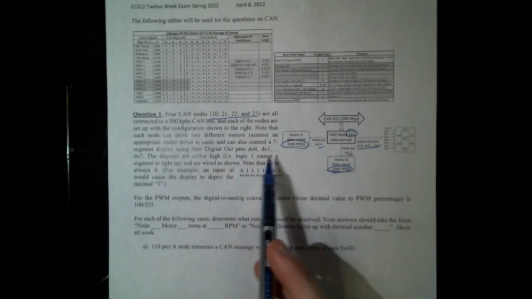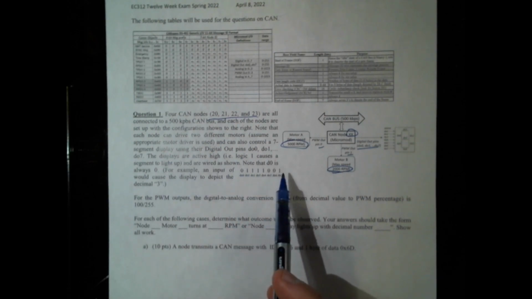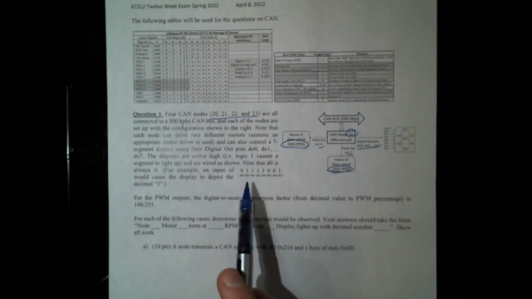So we use those digital out pins to drive the display. Active high, meaning a logic 1 causes the segment to light up. And the input of this would cause the segment to display 3, and we can sort of do that just by drawing out D0, D1, D2, D3, D4, not D5, not D6, and D7. So we can see that that makes a 3 here. So that's how we'll use that diagram later on in the problem.